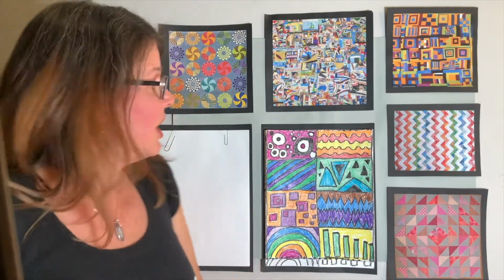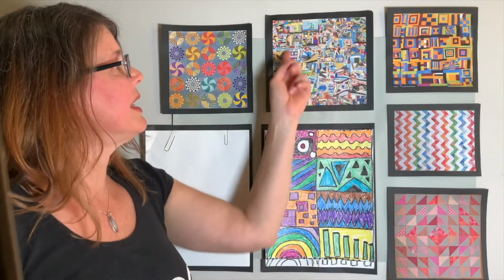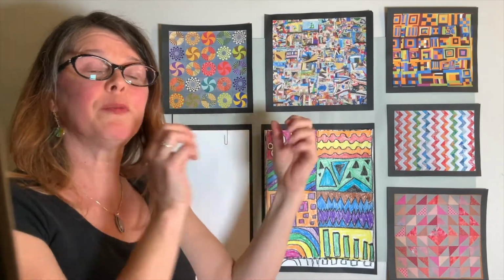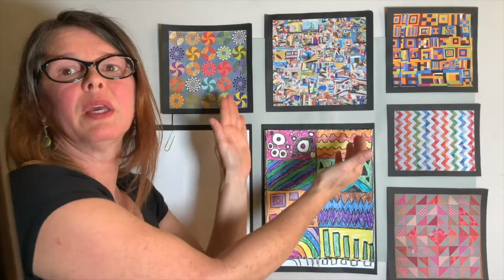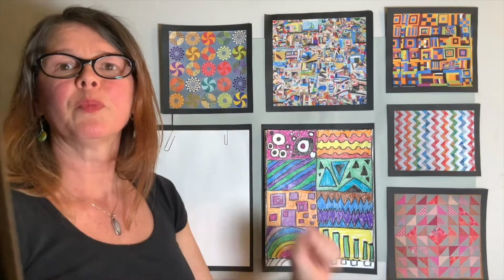It's not about what the picture really looks like. Kind of like this quilt. It's not making a picture. It's just a bunch of pieces put together to make this big, beautiful quilt. So today we're going to use different shapes, colors, and lines to create our abstract quilt.